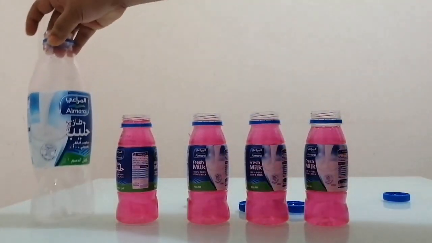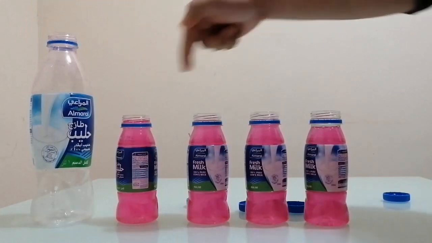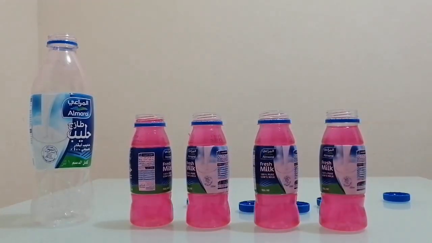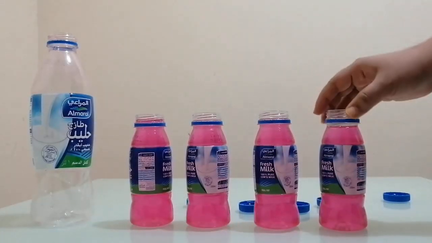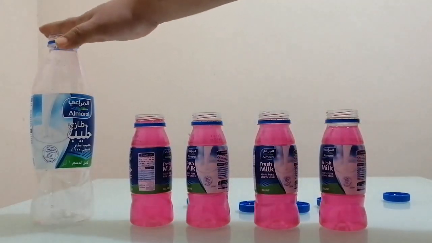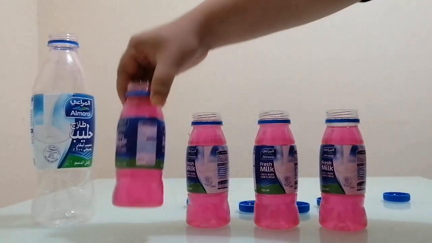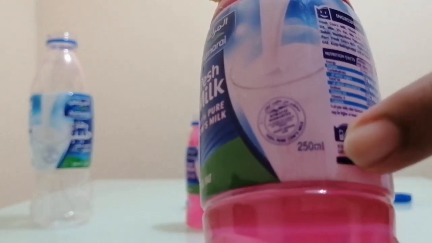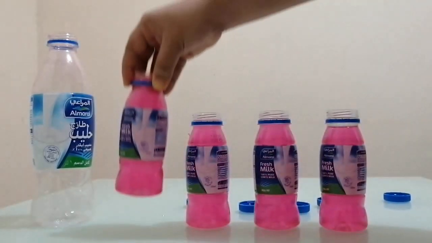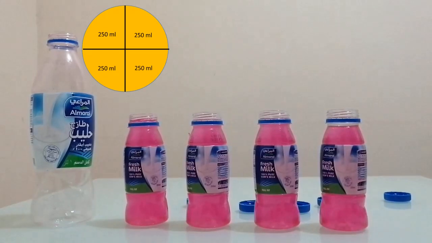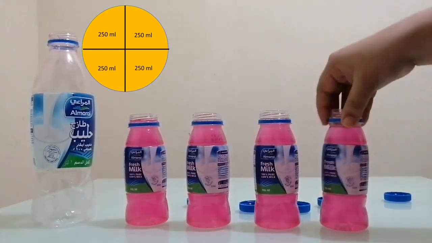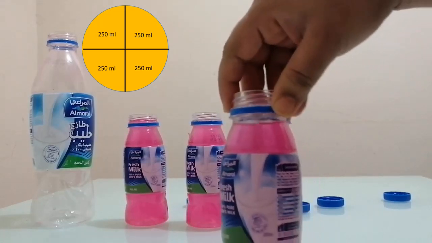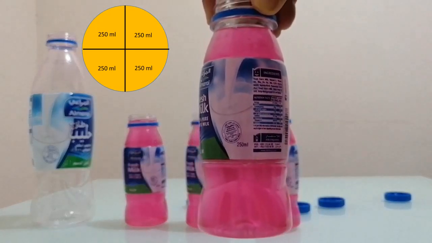So if you see this 1 liter, I have divided into 4 equal parts, which means each part is 1/4 of 1 liter. We know each bottle is 250 ml. So we can conclude that 1/4 of a liter is equal to 250 ml.